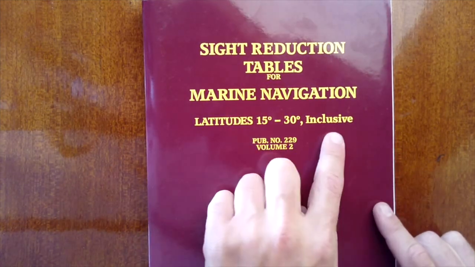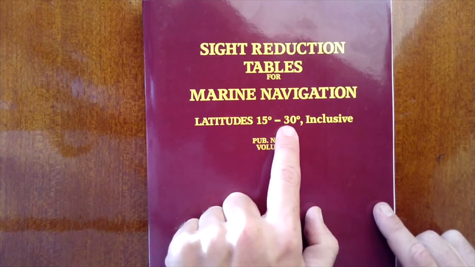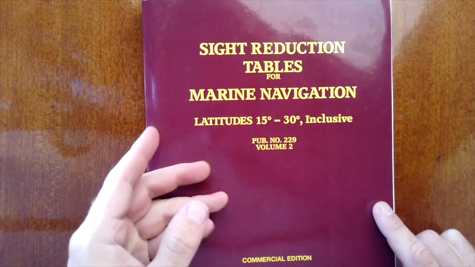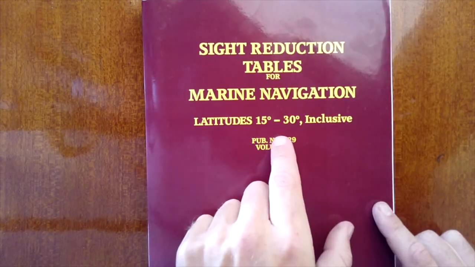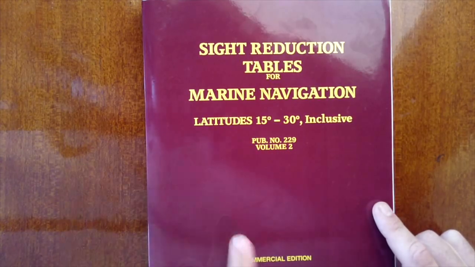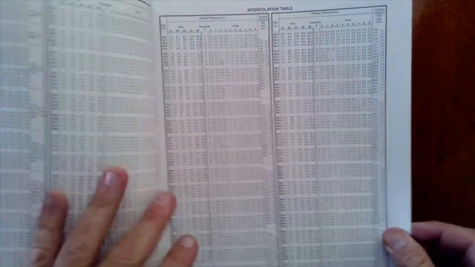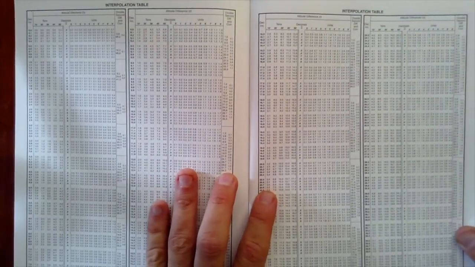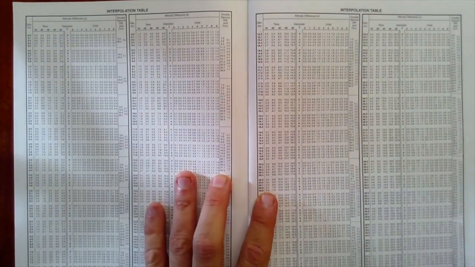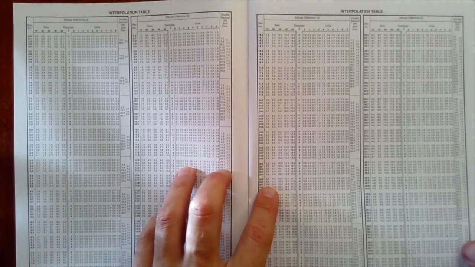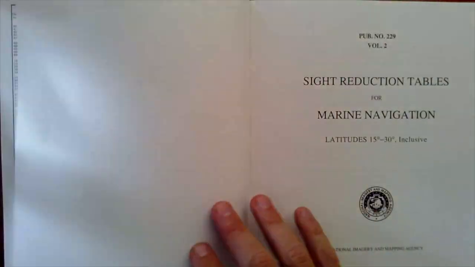The standard test version is latitudes 15 to 30, but it is a series of 6 volumes, 0 to 15, 15 to 30, etc., all the way up to 90 degrees. This is the commercial version of the publications. So right away on the inside of the pub, there is an interpolation table. This interpolation table is used later in the process. There's one at the front and one at the back of the book.